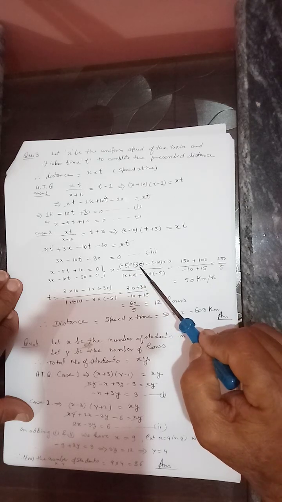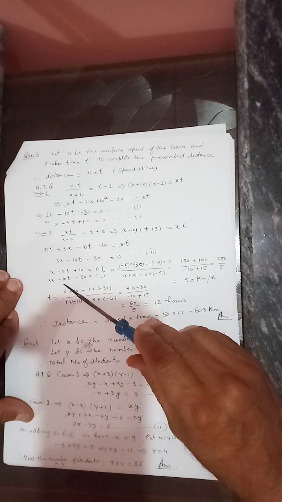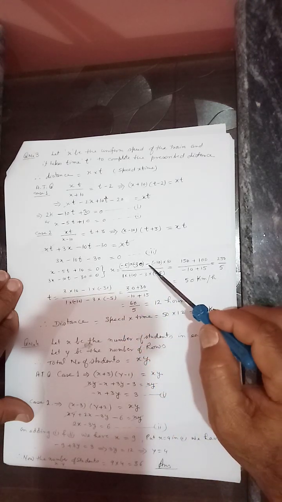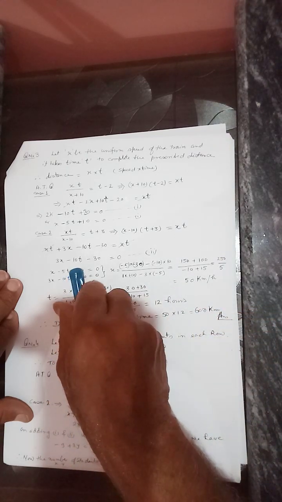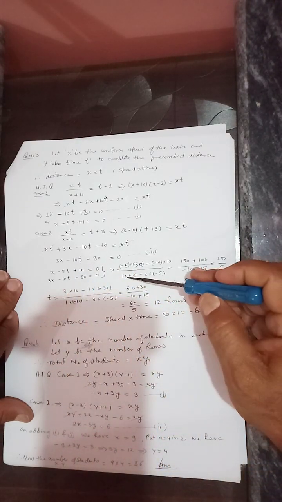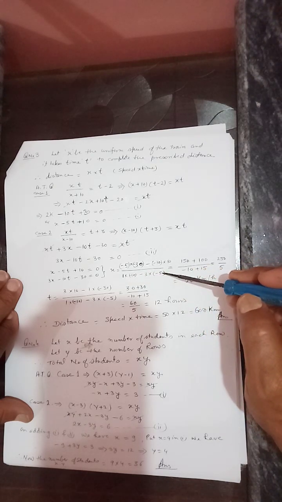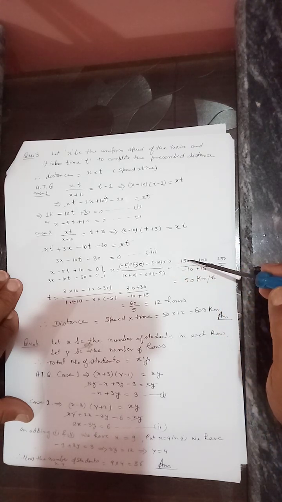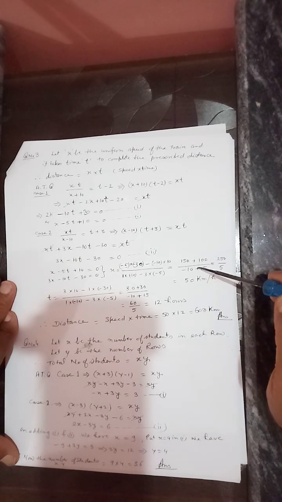That is minus 5 into minus 30 minus 10 into 10, whole divided by, you just cover the constant term here and cross multiply it. You will get 1 into minus 10 minus 3 into minus 5. Ultimately you will get 150 plus 100 upon minus 10 plus 15. That will be equal to 250 divided by 5, that will be equal to 50 km per hour.